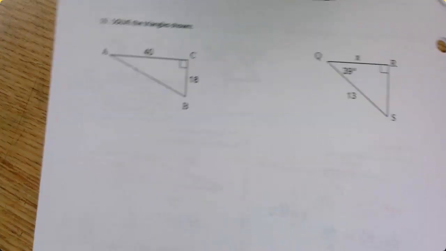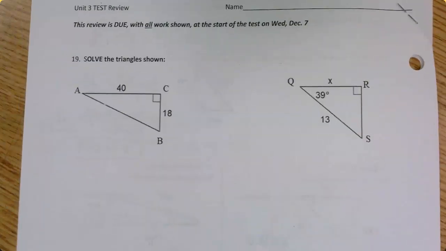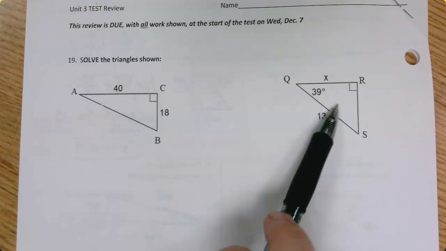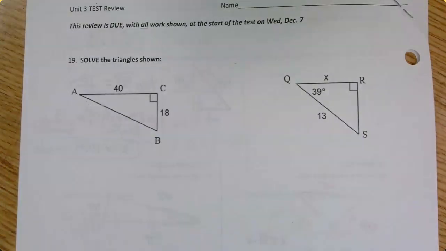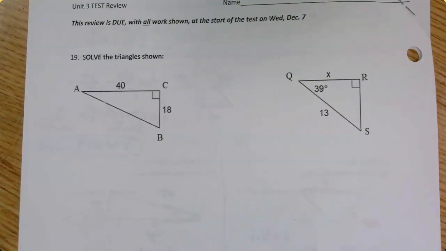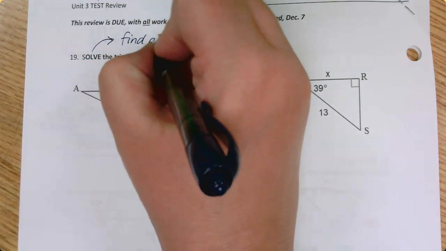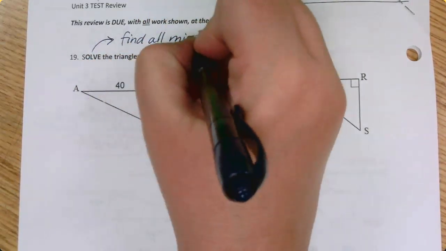All right, and last page here is we are doing more of using what we just went over, finding missing side lengths, finding missing angles, to, in this case, solve for 19, solve the triangle, and for number 20, to solve an application problem. Solving a triangle means find all missing sides and angles.